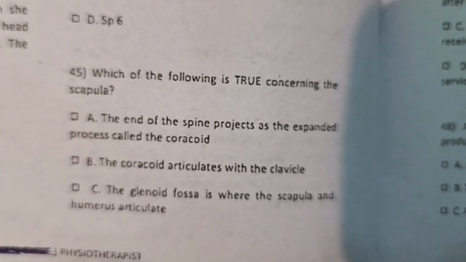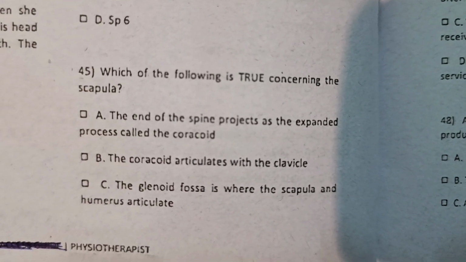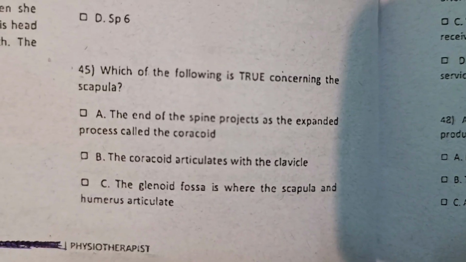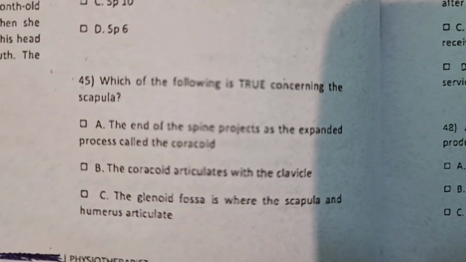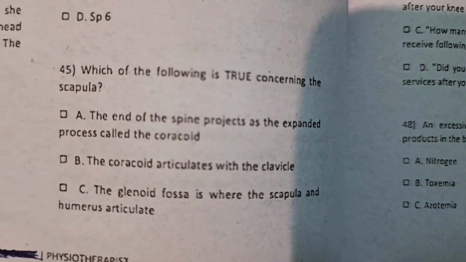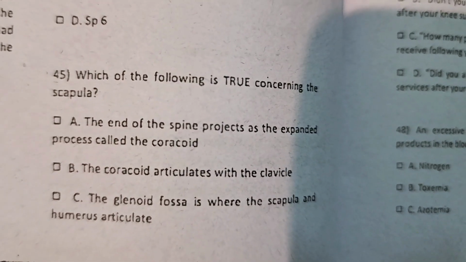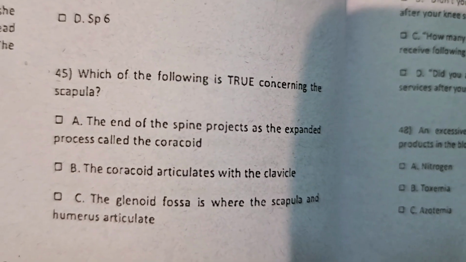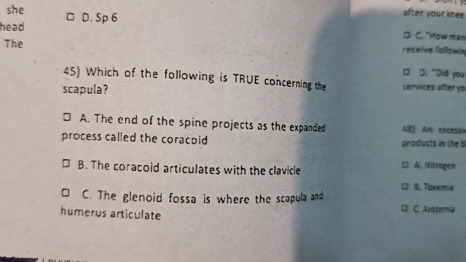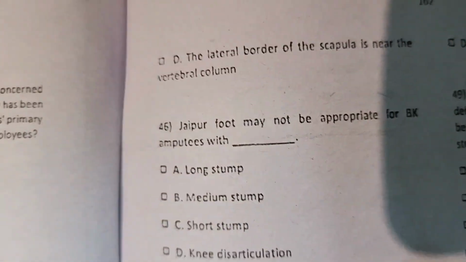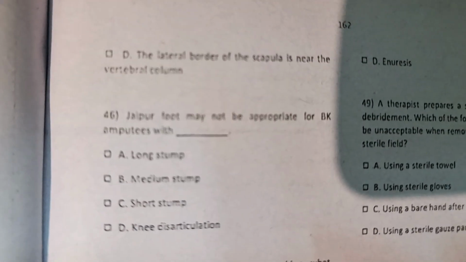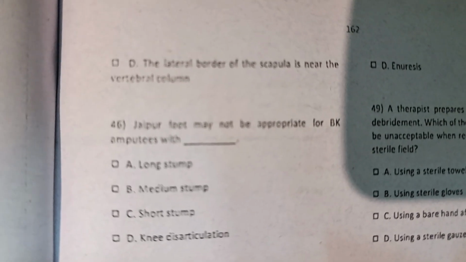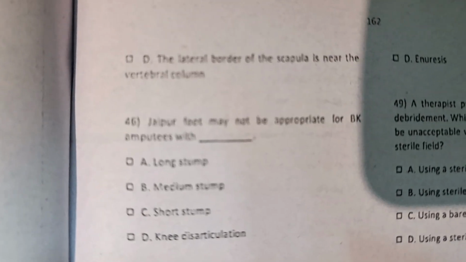Question number 45. Which of the following is true concerning the scapula? Option A. The end of the spine projects as the expanded process called coracoid. The coracoid articulates with the clavicle. Option B. Option C. The glenoid fossa is where the scapula and humerus articulate. And the option D is the lateral border of the scapula is near the vertebral column. And the right answer is option C. The glenoid fossa is where the scapula and humerus articulate.